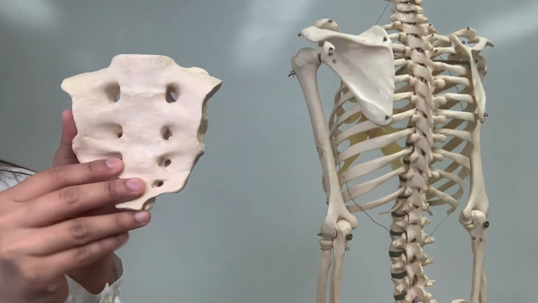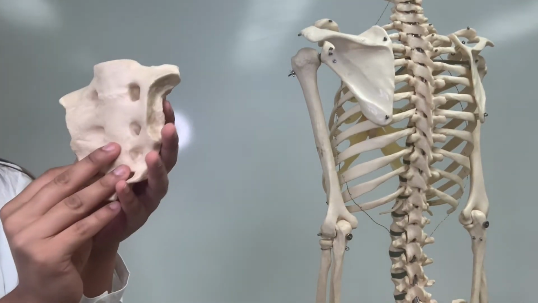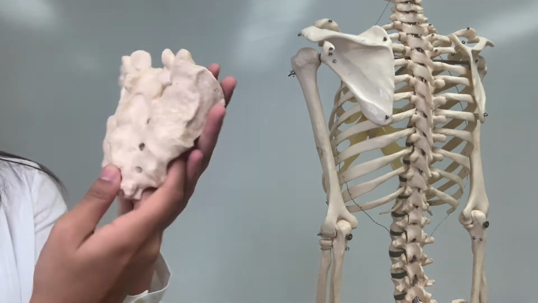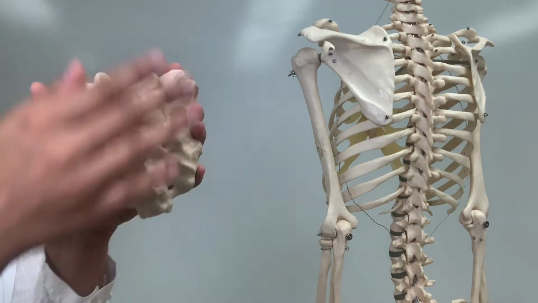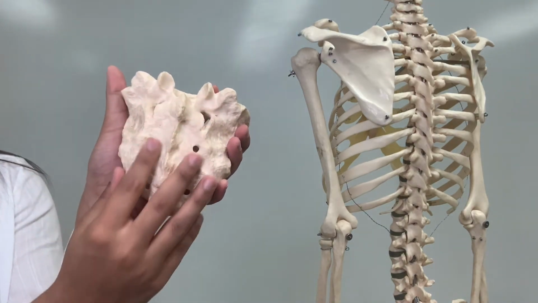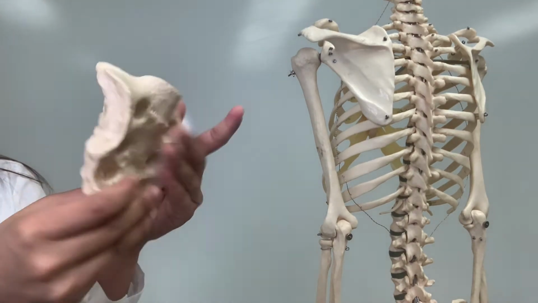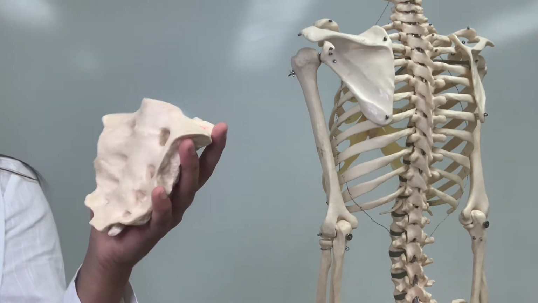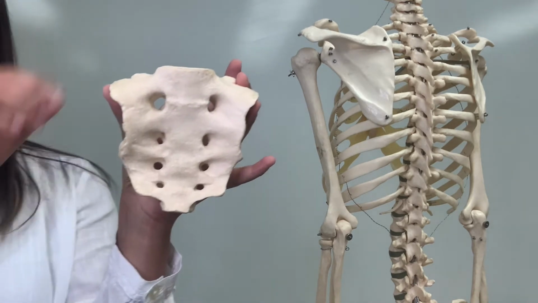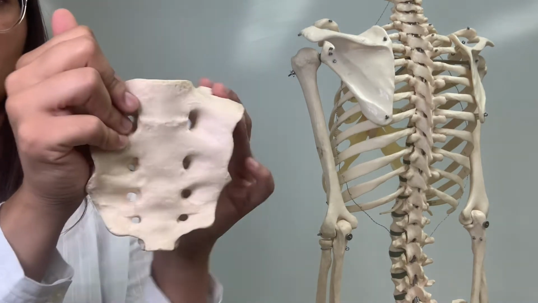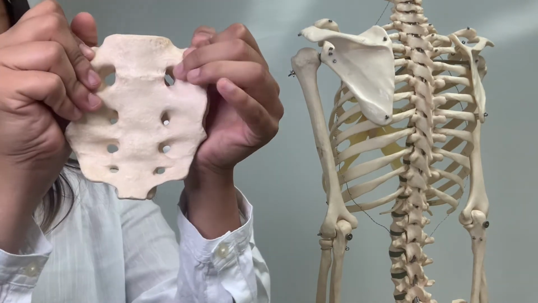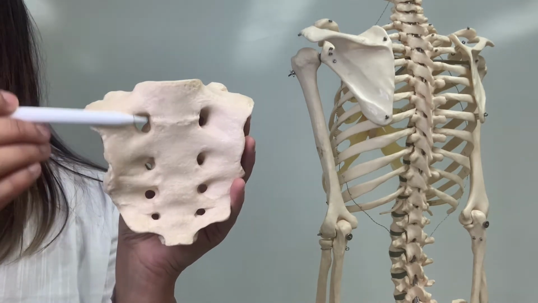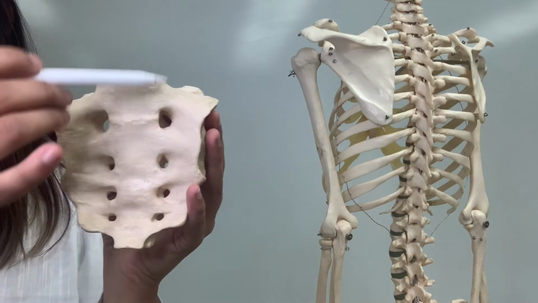Next, we're looking at the sacrum. This would be your anterior part of the sacrum, and this would be your posterior part of the sacrum. Your posterior part is a lot more bumpy, it's got a lot more edges, whereas your anterior part is a lot smoother. For your anterior part of the sacrum, all of this that I'm holding right here would be the ala, or the wings. So all of this would be your ala, or the wings of the sacrum.